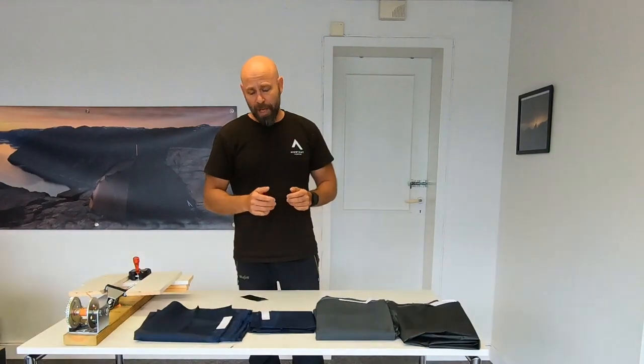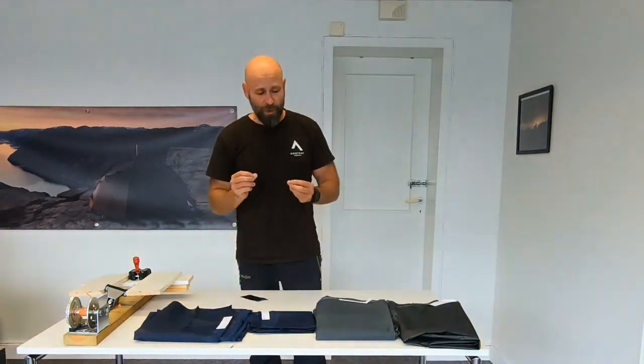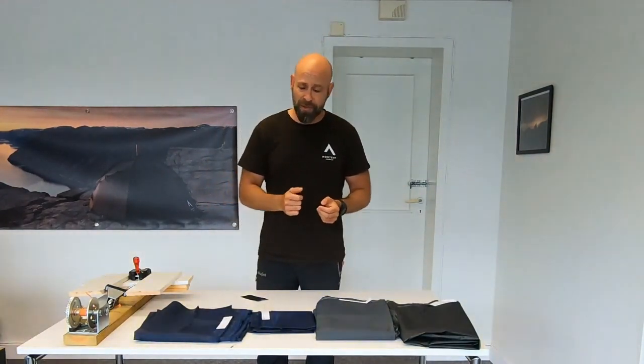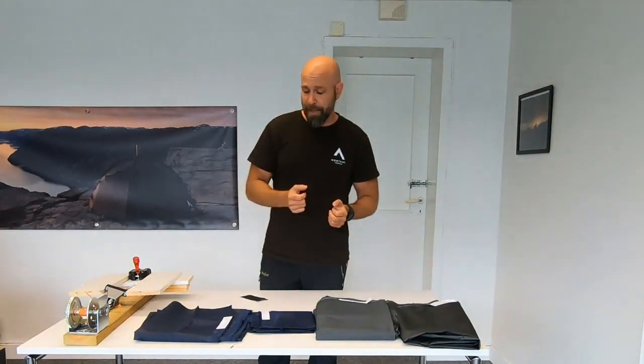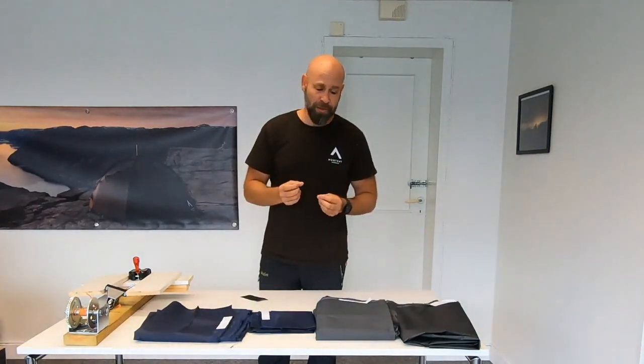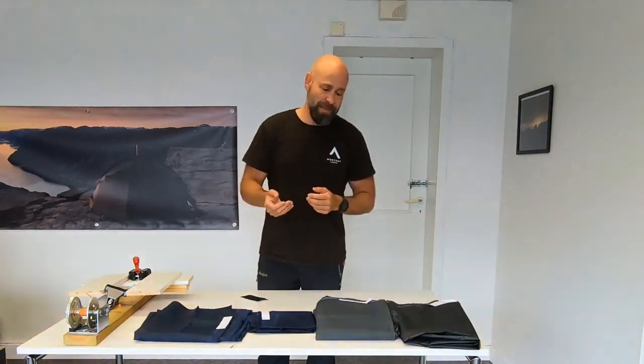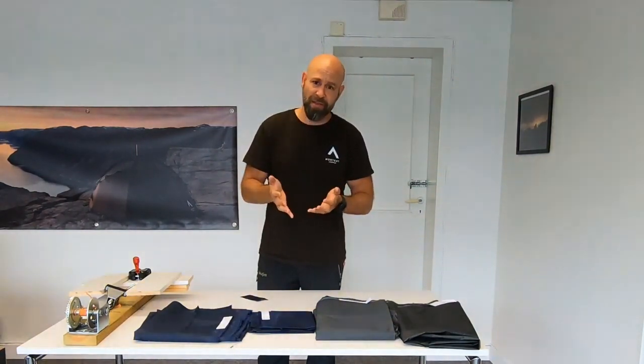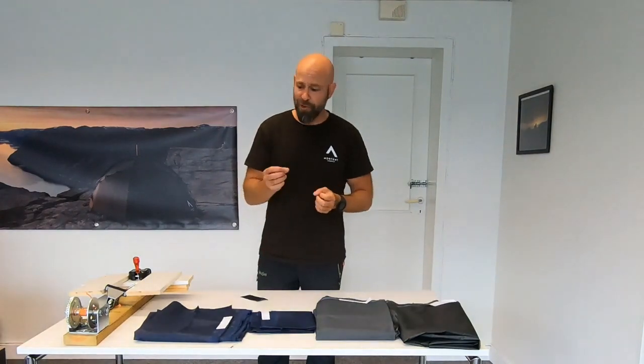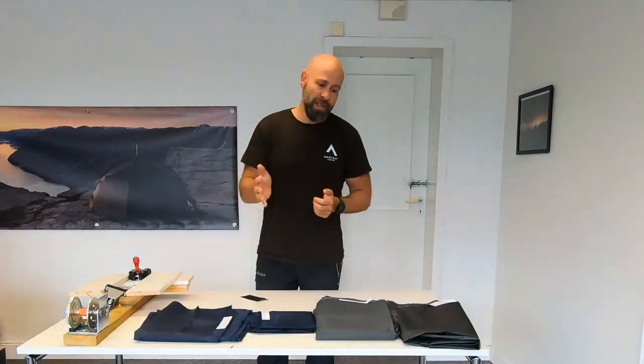So I will try to show you the strength of these materials, and how the strength of this fabric differs depending on the waterproofing we use.